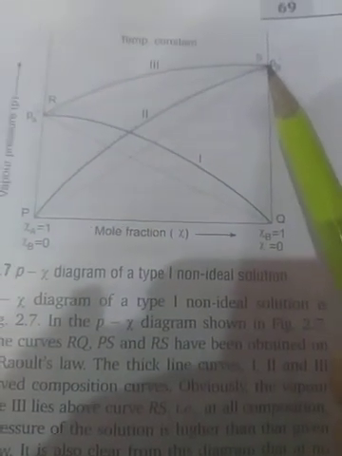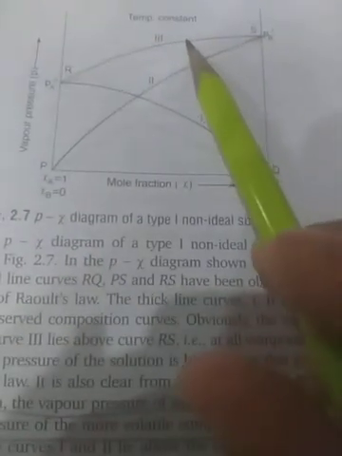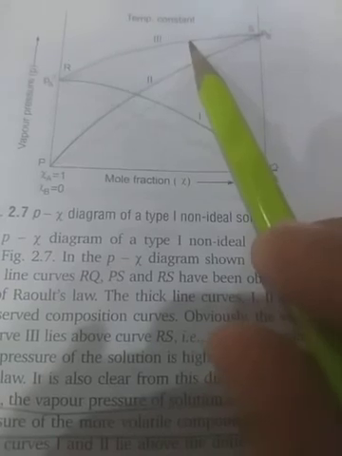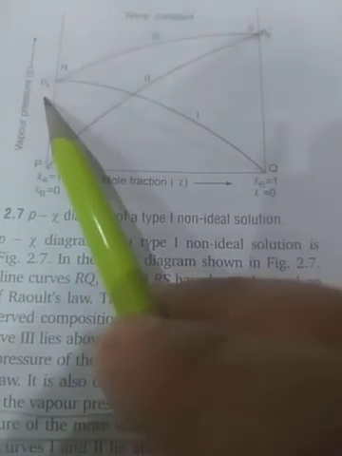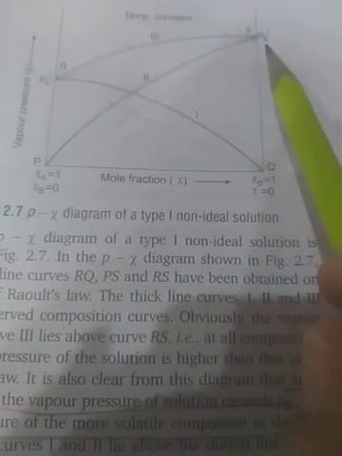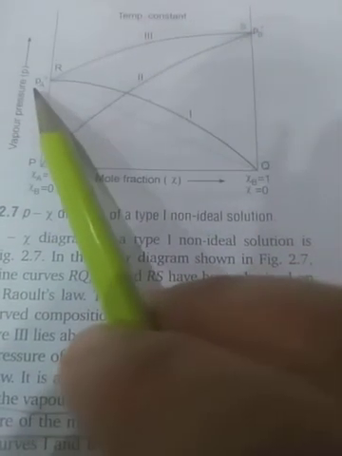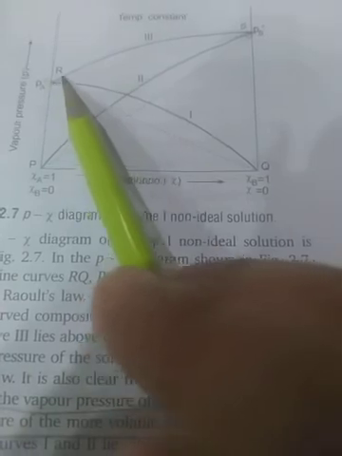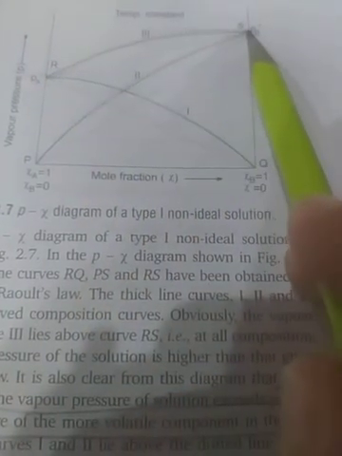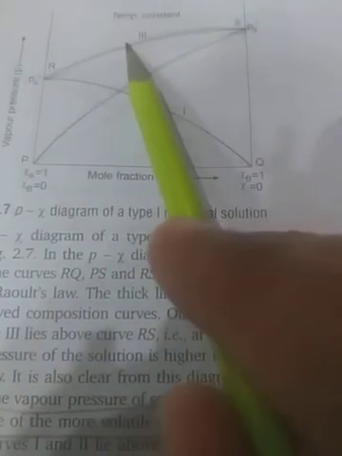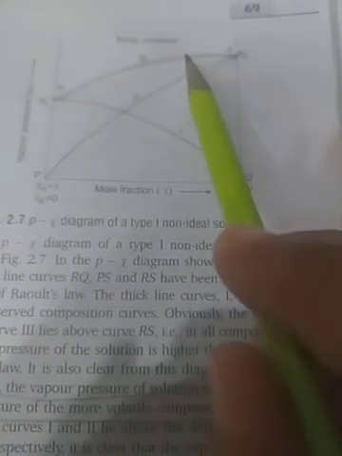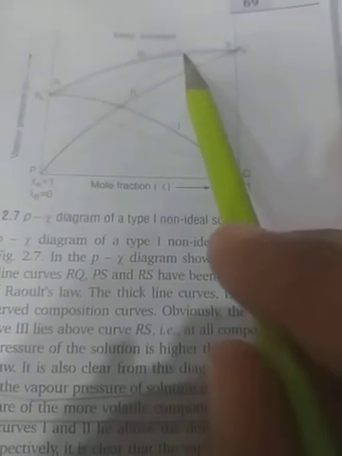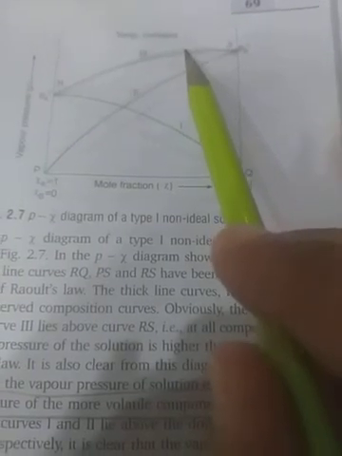But this is type 1, which means whatever the maximum vapor pressure here, it will not exceed the vapor pressure of P naught B. Since component B has more vapor pressure than component A, this curve will not exceed its limit above P naught B. If it does not exceed this limit, it is of type 1.